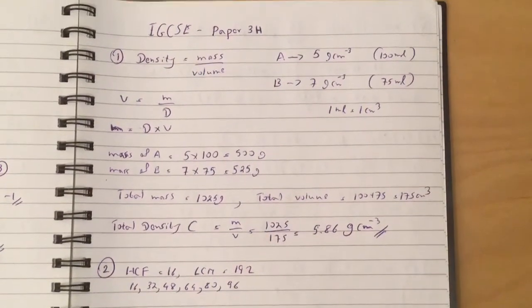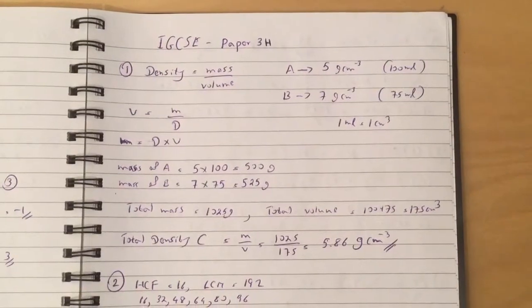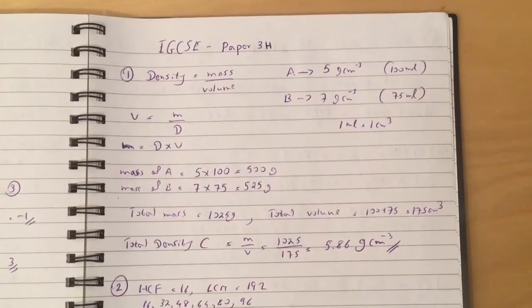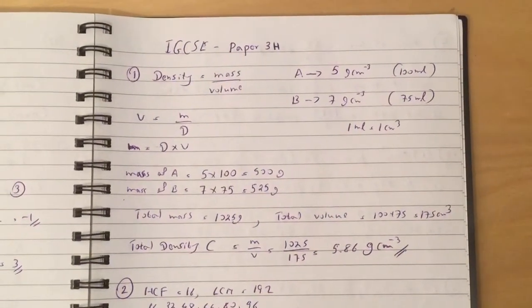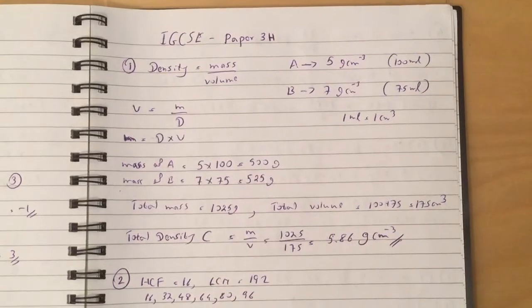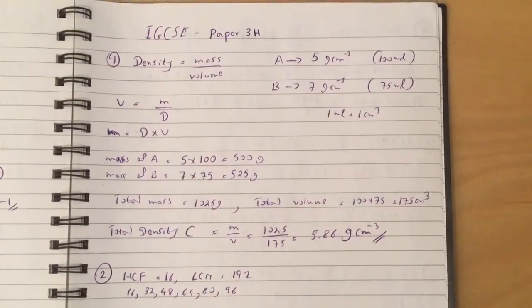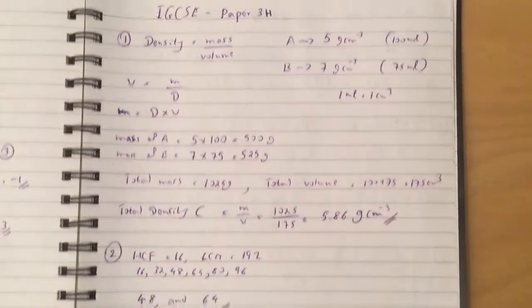Okay, so this question was a bit of a tricky one. It was about densities. Density is mass over volume, and liquid A has 5 grams per centimeter cubed and liquid B has 7 grams per centimeter cubed. So 100 milliliters of A was mixed with 75 milliliters of B, and you work out the total mass and the total volume, and then you find the total density.